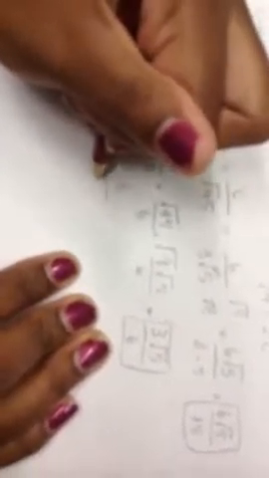Now, let's do cosine of theta, which is adjacent over hypotenuse. The adjacent of theta is 3. So 3 over the square root of 45. And then you do the same thing. So it will be square root of 9 times square root of 5 over 3, or 3 root 5 over 3.